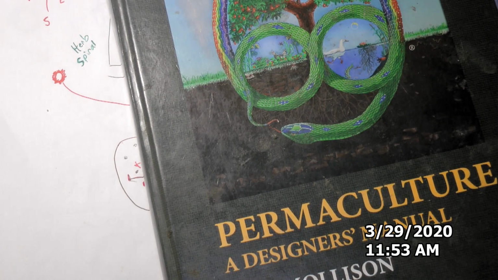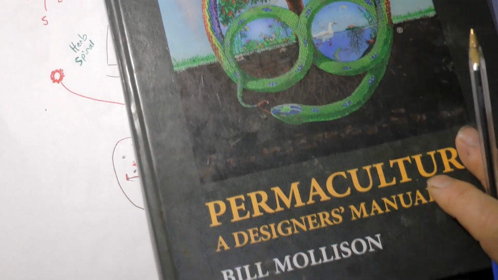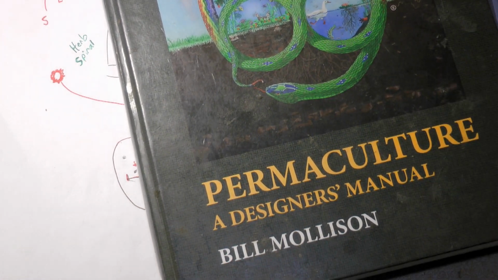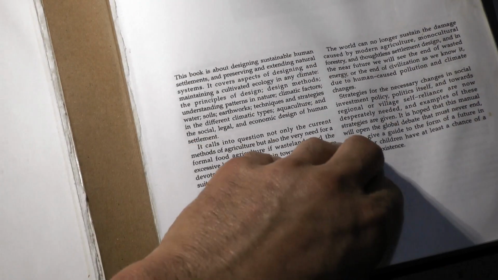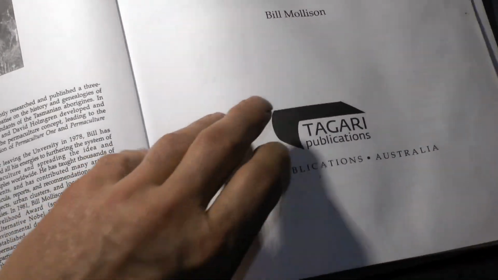Permaculture Design Course based on Permaculture Designer's Manual. Author Bill Mollison, the father of permaculture. Okay, this book you can purchase from Tagari Publications. It's an expensive book.